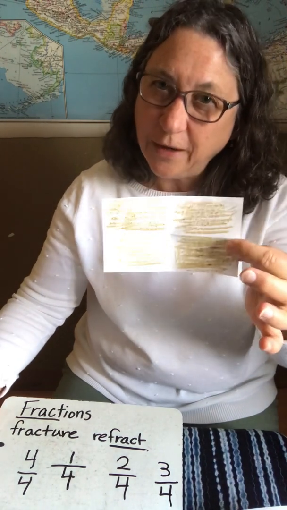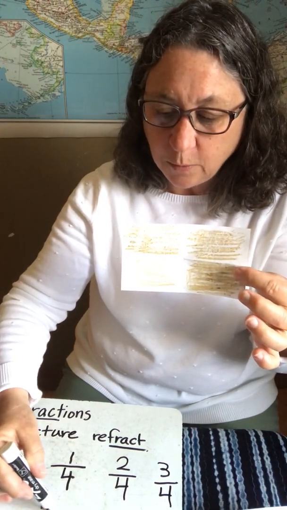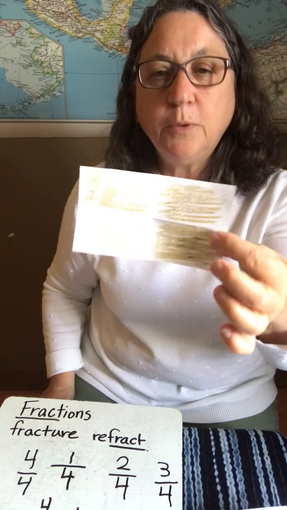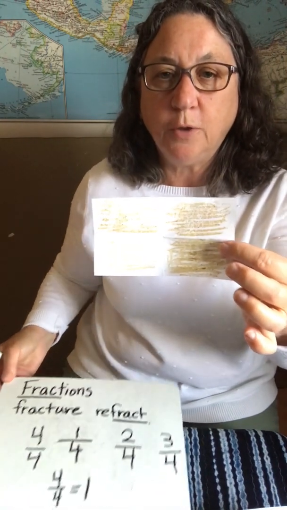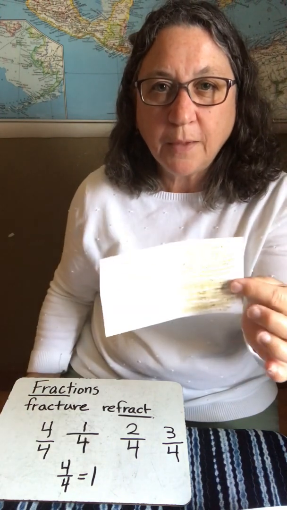And you know that's the whole thing. So we would say that 4/4 is equal to 1 whole. It's equal to the whole thing. It's not showing here. Let me help. 4/4 is the same as 1 whole.